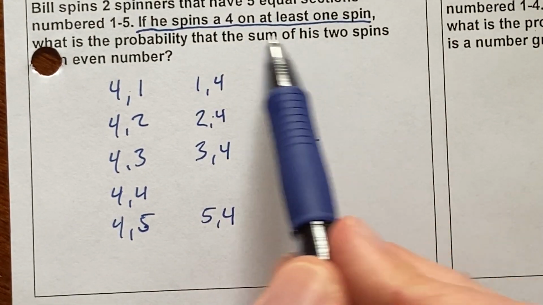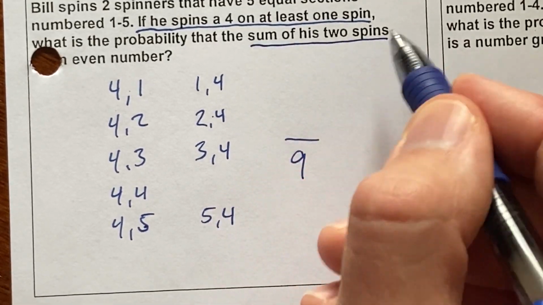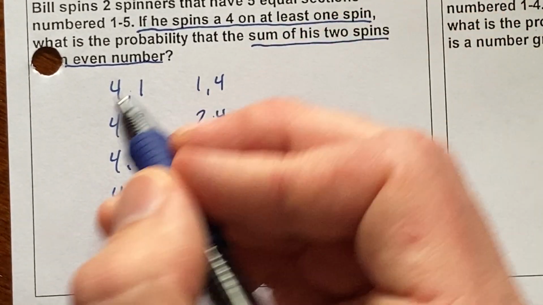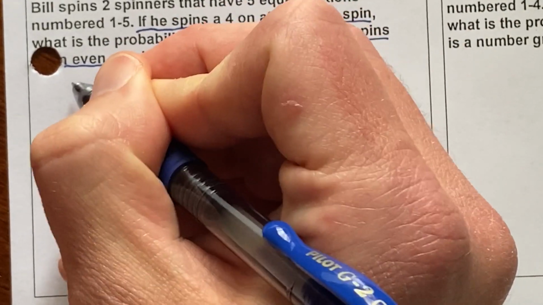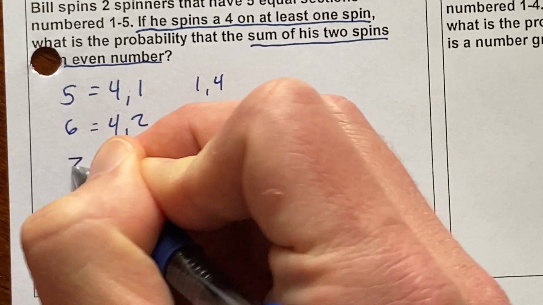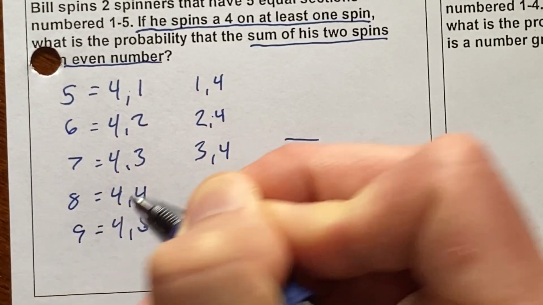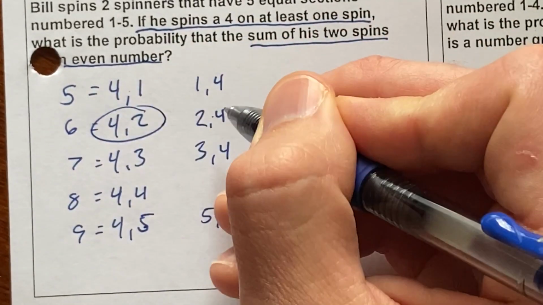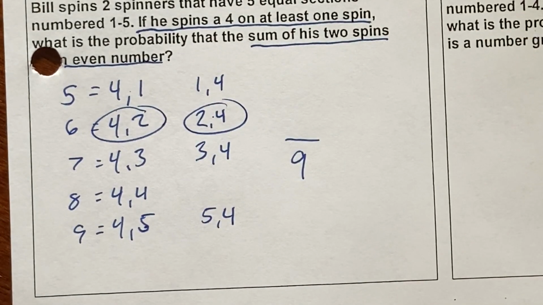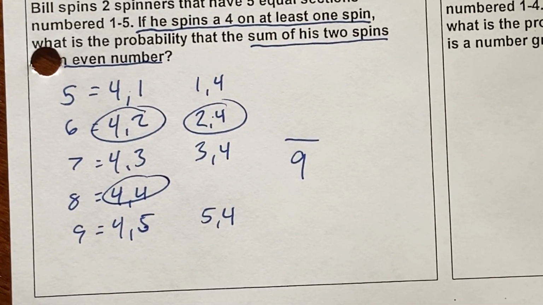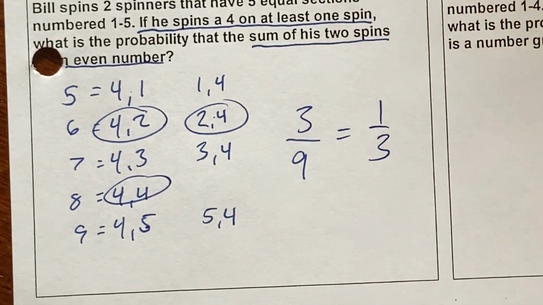And we want to know how many of those would have a sum that is an even number. Sum means to add. So 4 plus 1, this row would equal 5. 4 plus 2, this row would equal 6. This row would equal 7. This row would equal 8. This row would equal 9. And I need the sum to be an even number. Well, 4 plus 2, that's 6. 2 plus 4, that's 6. 4 plus 4, that's 8. Those are even numbers. 3 total, that's 1/3.